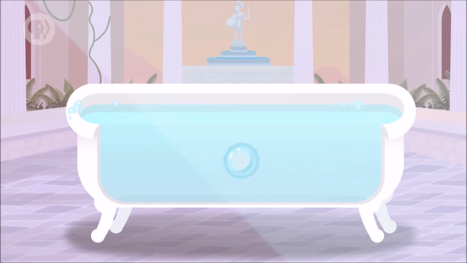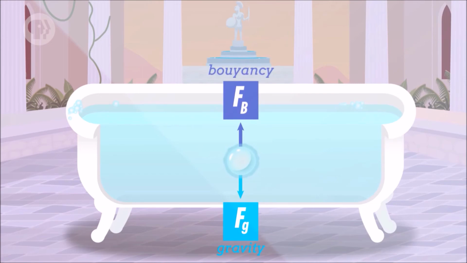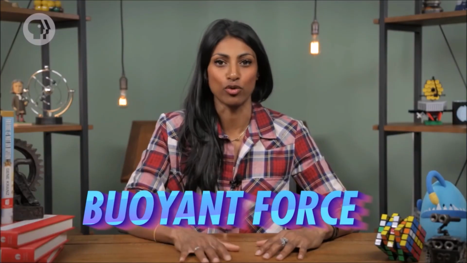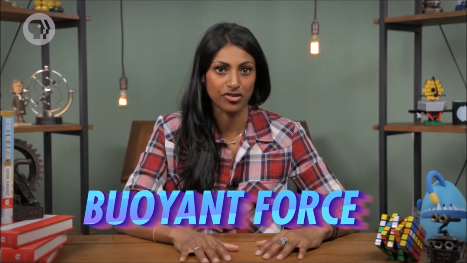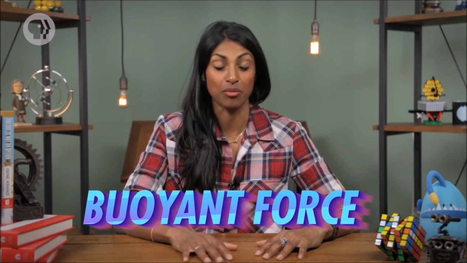Picture a sphere of water within the volume of water that's in the tub. What are the forces acting on that watery sphere? Well, the force of gravity is pulling it down. And since the sphere is in static equilibrium, there must be some force pushing up on it, counteracting the force of gravity. We call that force the buoyant force, and it comes from the fact that water pressure at the bottom of the sphere is greater than the pressure at the top.